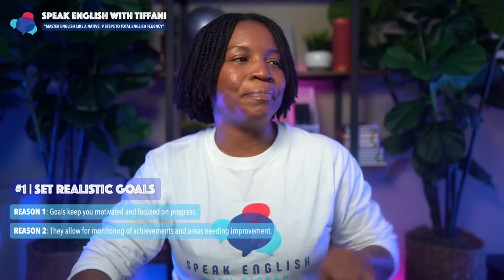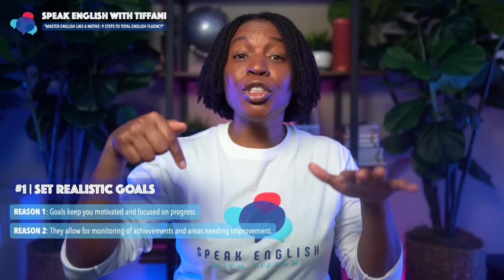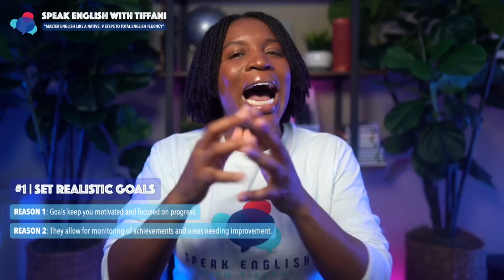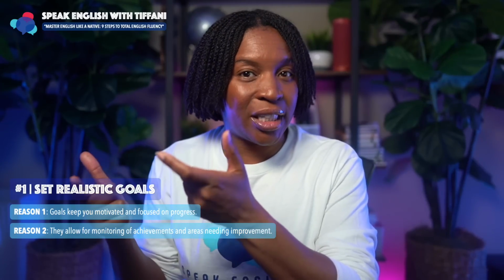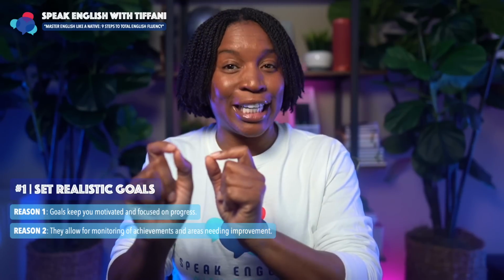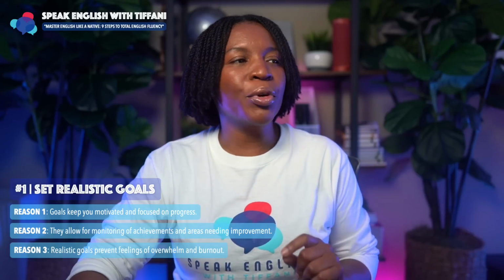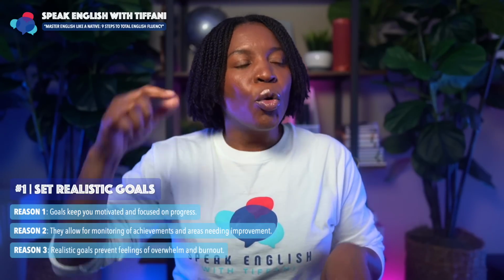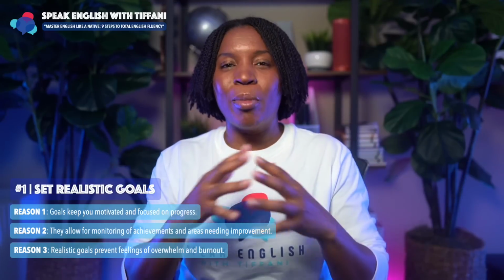This is step 1. The second reason is they allow for monitoring of achievements and also areas needing improvement. How are you going to get to a destination when you don't know what the destination is? All you have to do is set realistic goals, goals you can achieve. And number 3, the third reason, realistic goals prevent feelings of overwhelm and burnout.